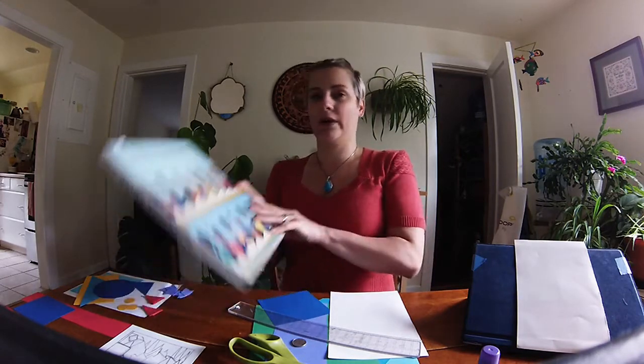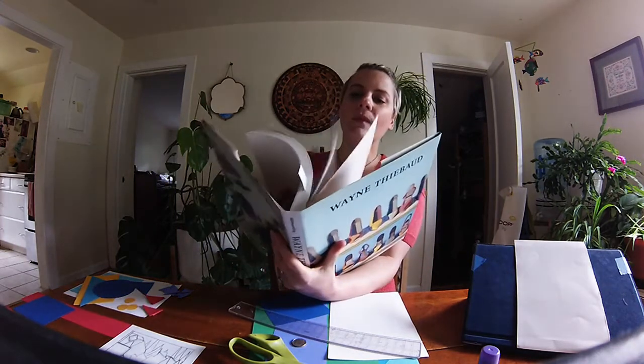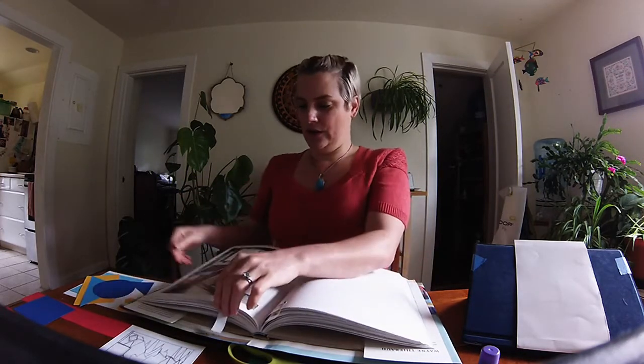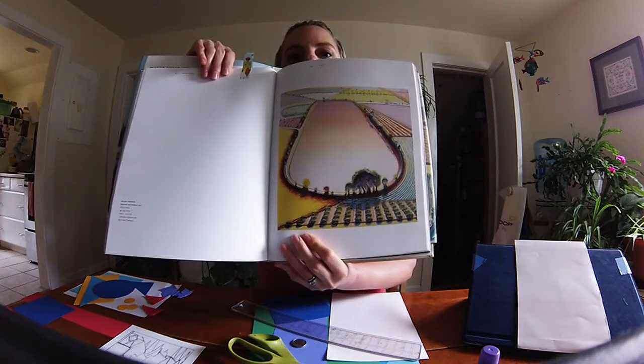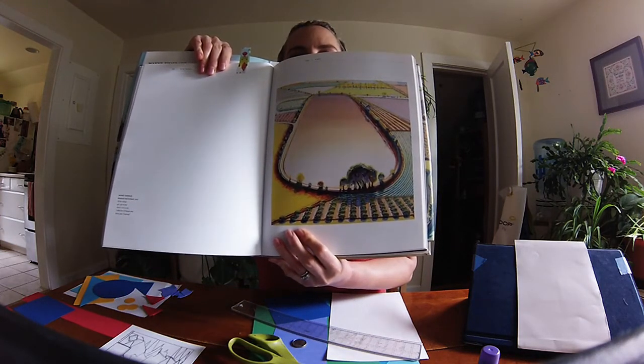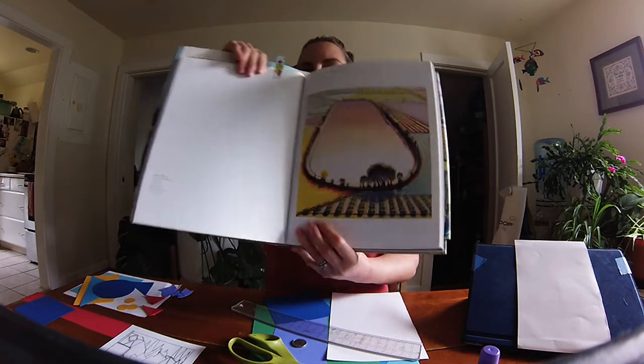Okay. So, some artists that use shapes in their work. We're going to go back to Wayne Thiebaud here. I really like him, but last week we looked at his still lifes. This week we're going to look at his landscapes because he uses this idea of breaking down a picture into shapes so he can understand it. See how he's got the oval, and all those fields are broken down into rectangles and squares and triangles.